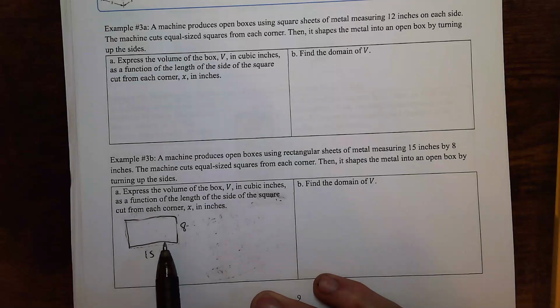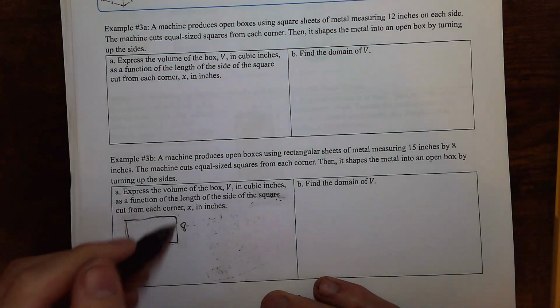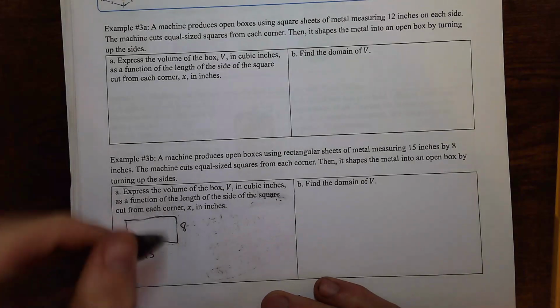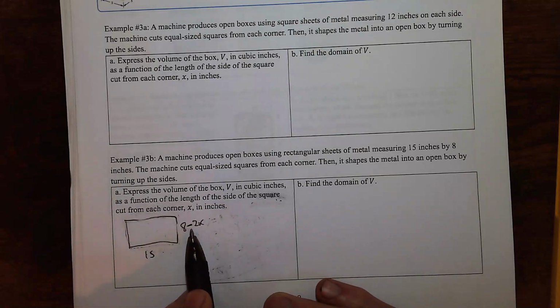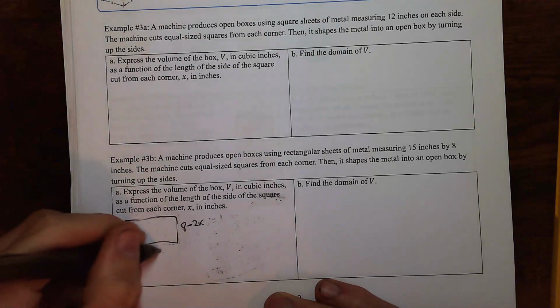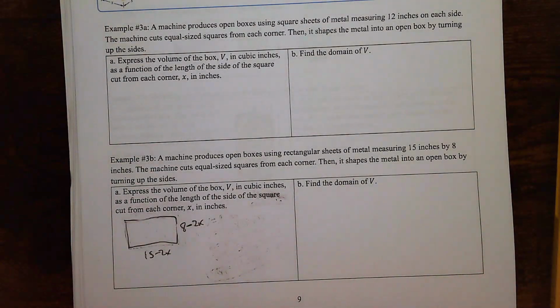Okay, so I've got to come up with an expression to express what my dimensions would be as I cut an equal amount from each side. So if I'm cutting it from two sides, that'd be two values, the same values. And if I'm cutting them, I'm taking it away. So it'd be 8 minus 2x, because I'm subtracting, taking it away, and then 2x because I'm cutting it from both sides. So this would be 15 minus 2x.